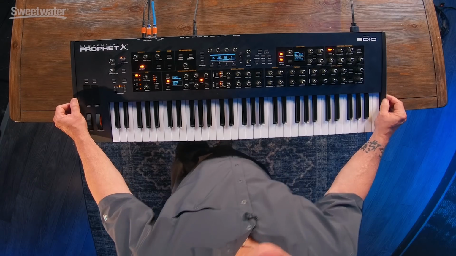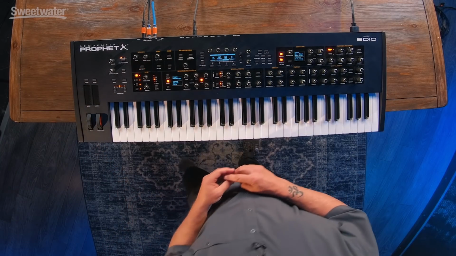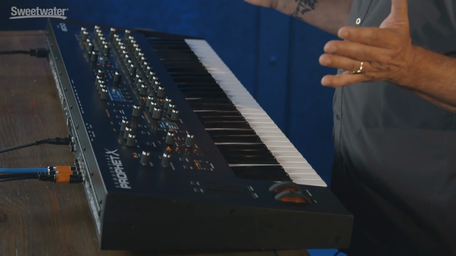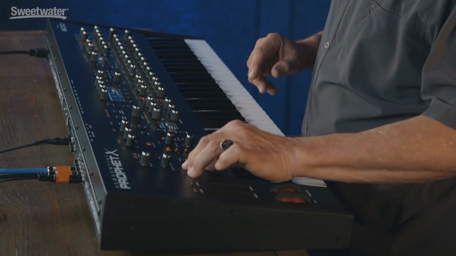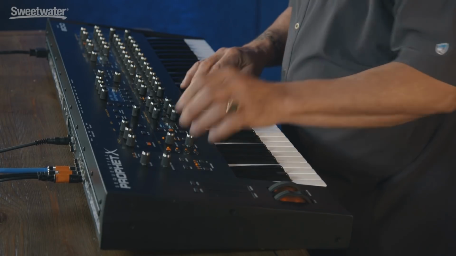I'm going to be talking today about the Sequential Prophet X, the next evolutionary step in the Prophet line. Prophet X is a synthesizer with a huge twist, but it is a synthesizer. It's got beautiful 10-octave oscillators. If I hit the default patch here, you just hear the sawtooth wave.